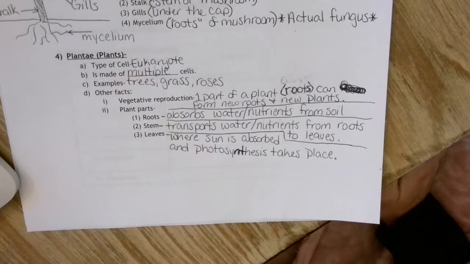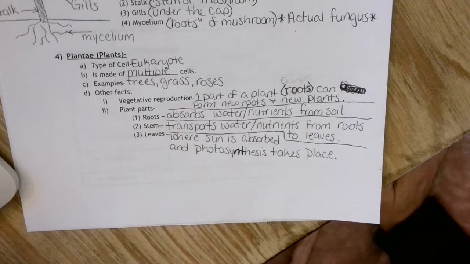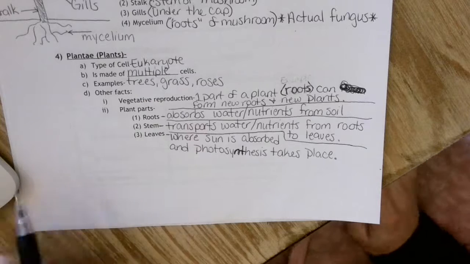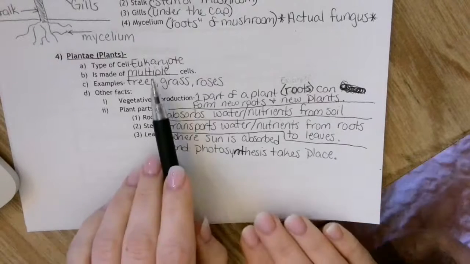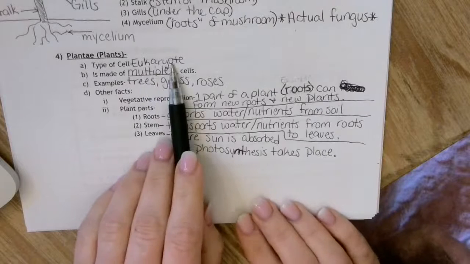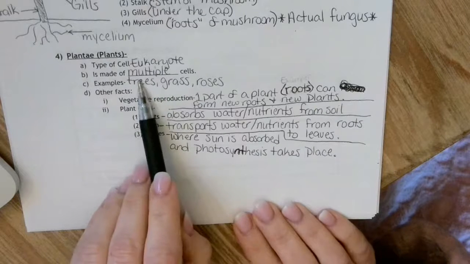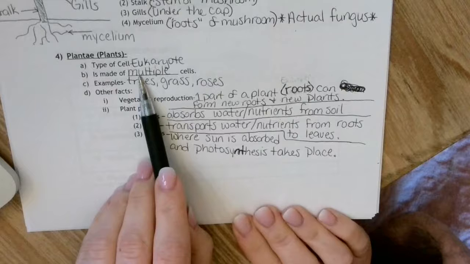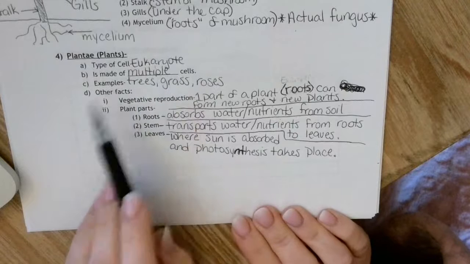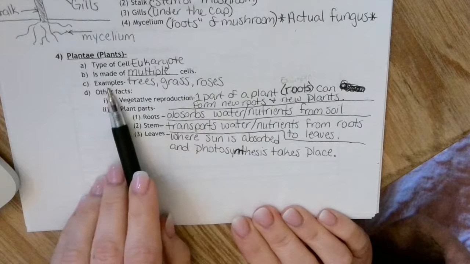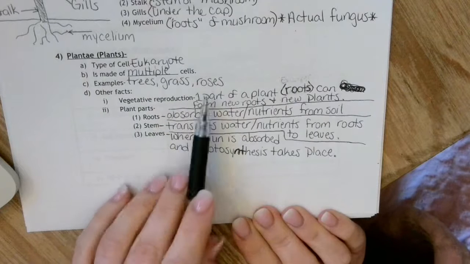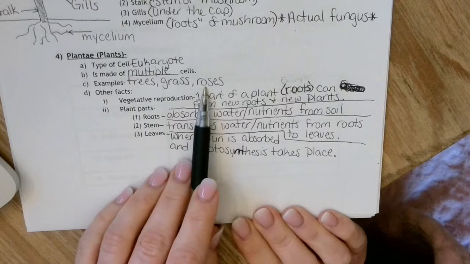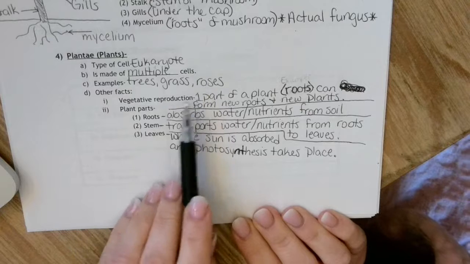Today we're doing the plantae kingdom, also known as just plants. So what type of cells make these plants up? The answer is eukaryote cells. And all plants are made of multiple eukaryote cells. Just some examples of plants. This is common sense, hopefully. Trees, grass, roses. Okay, any other plant that you can think of, you can put there.